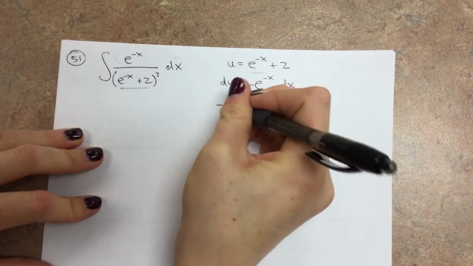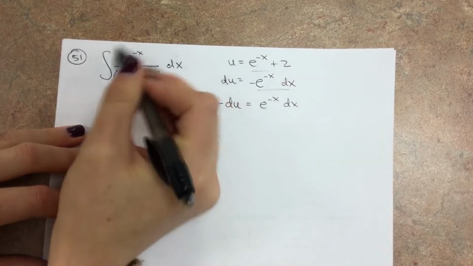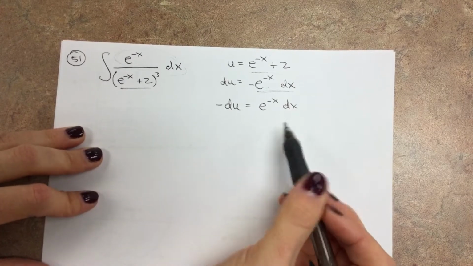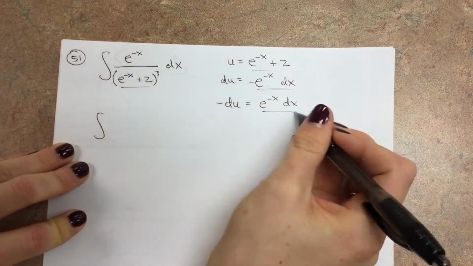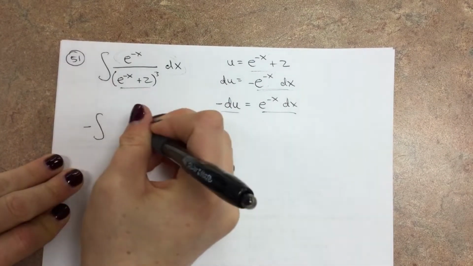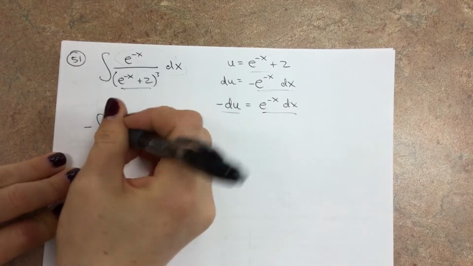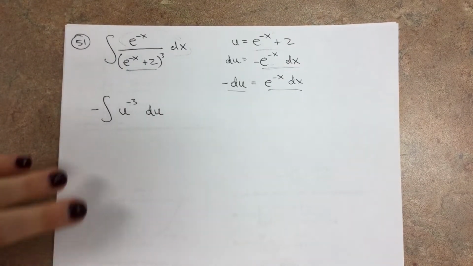I just have to move my negative over to the other side, and that's going to be just an easy swap out. So don't try to replace this e to the negative x too early, because it does end up getting swapped out here. So e to the negative x dx is getting swapped out by a negative du. And then this expression is a u, and I can write it as u to the -3rd power, and then just turn it into a simple power rule.